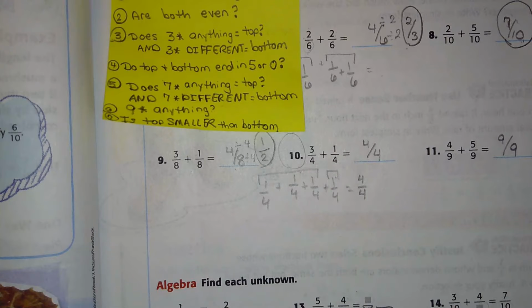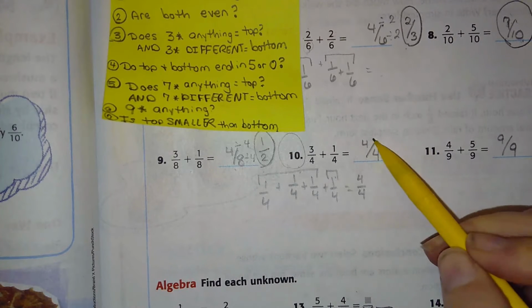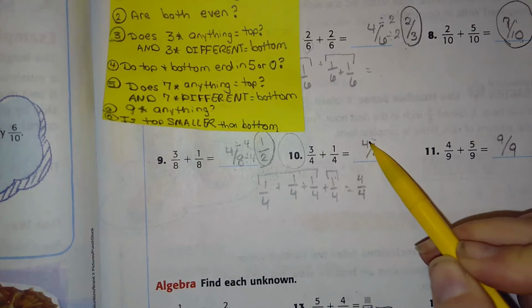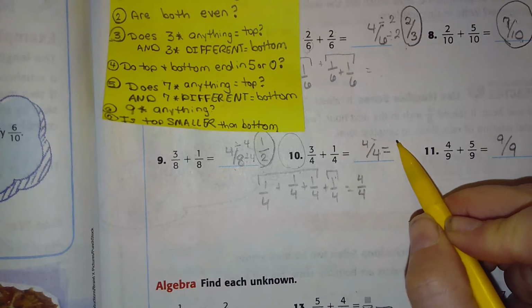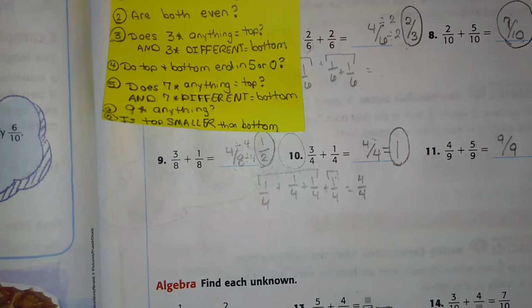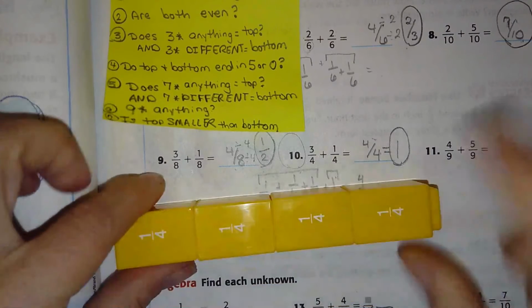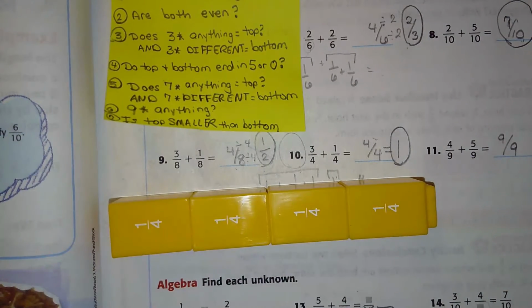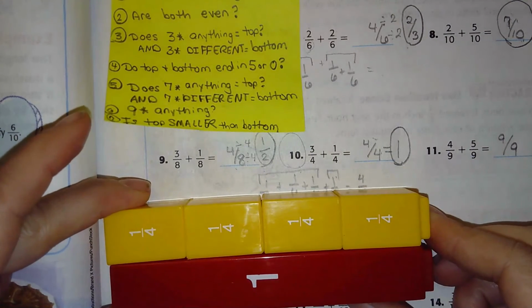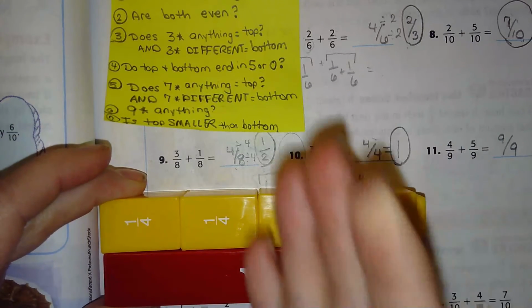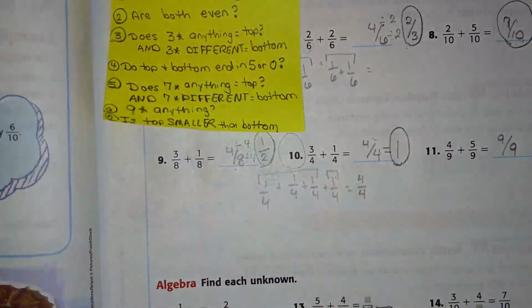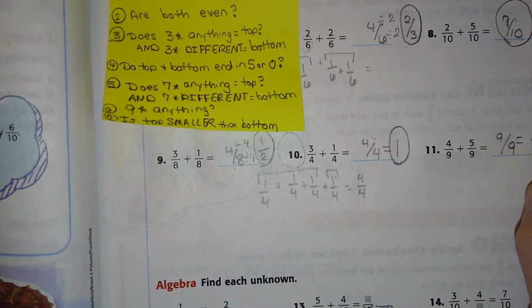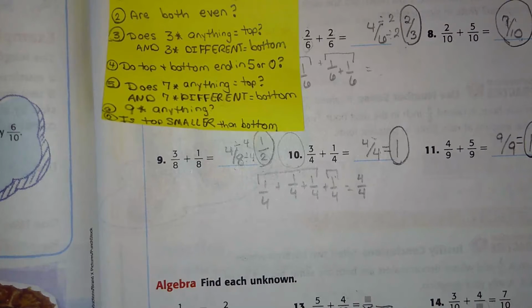4/4. Hopefully you recognize that pretty quickly. They are the same number on top and bottom. Your numerator is not smaller than your denominator. Since they are exactly the same number, I have a whole amount. 1/4, 2/4, 3/4, 4/4 is exactly the same as one whole item. It was split into 4 pieces, but then I took all 4 of those pieces together. 9/9, I shouldn't need to show you that. It's exactly the same thing.